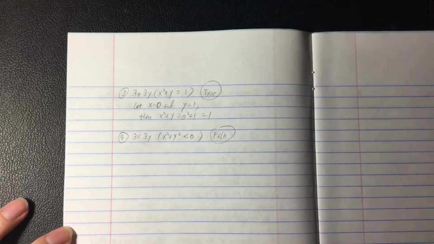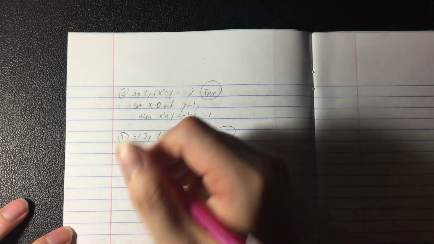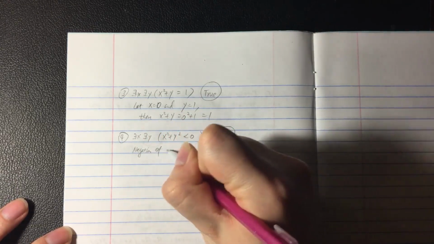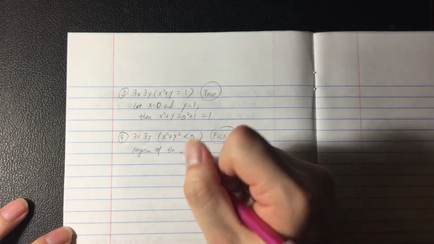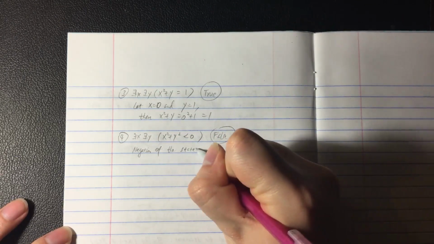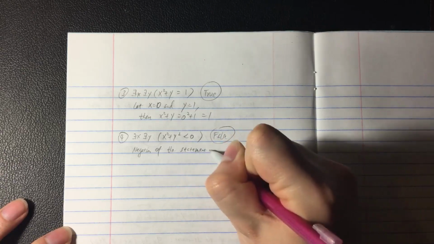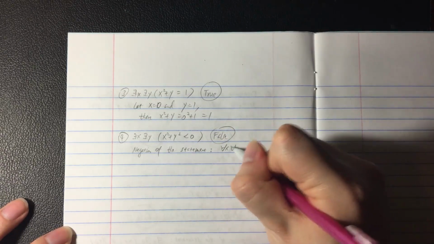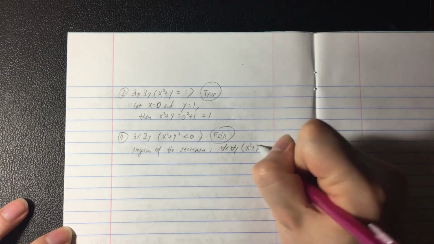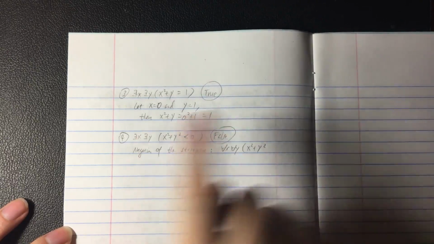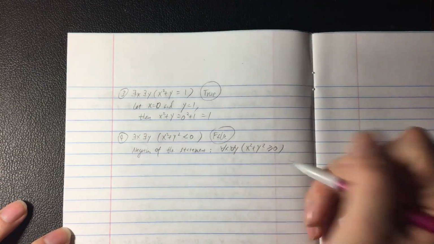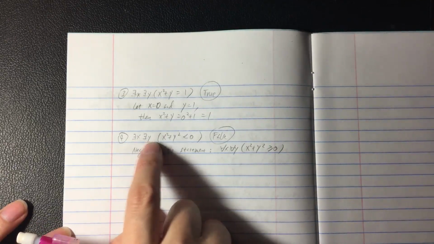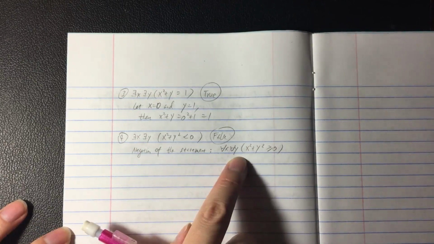To show a statement is false, we try to show its negation is true. So the negation of this statement is: for all x, for all y, x squared plus y squared, the negation of less than 0 is greater than or equal to 0. That's the negation. When we bring negation inside, the quantifiers are switched. Negative exists x, exists y become for all x, for all y.